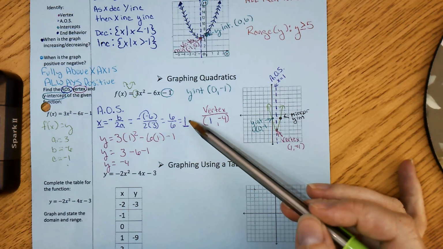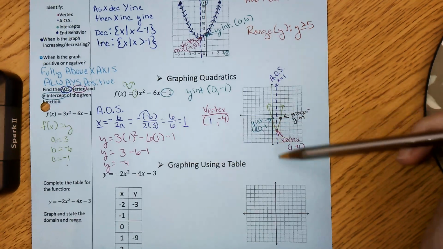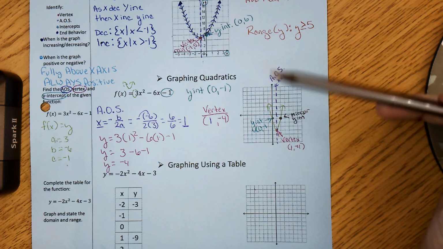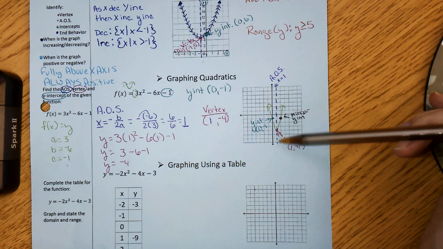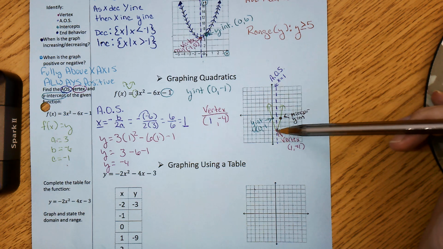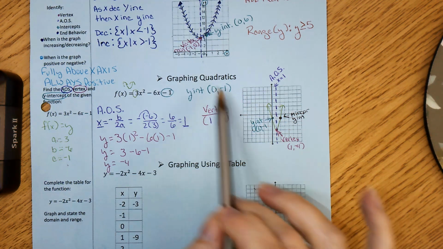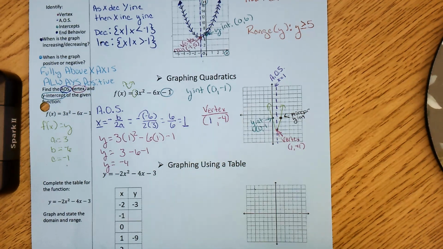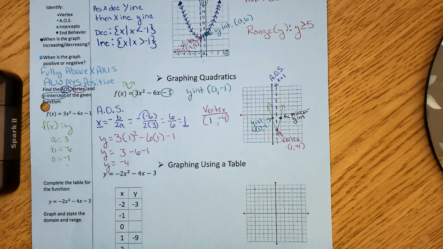That is the line that the vertex should be on, so your minimum or maximum points. So if your graph doesn't have a minimum or maximum point on that AOS, not your answer. If you still have a couple options, then you can go in and solve for your vertex. So try to do the least amount of math and eliminate as many of them as humanly possible.